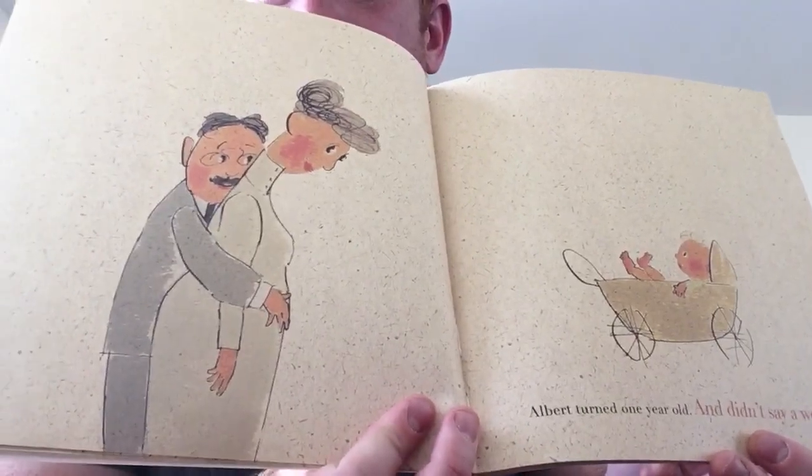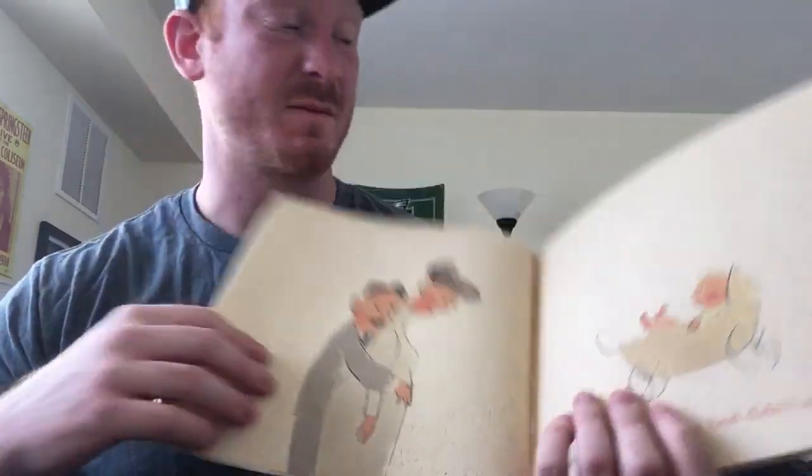Parents look a little concerned. I'm going to write down that he didn't speak. And now he's only 1 year old, so it's not like he's getting older and older. Just looks like they're maybe spurting a little bit.